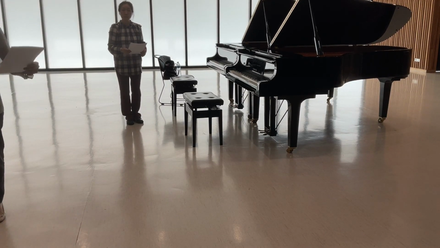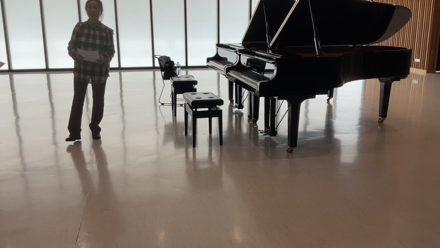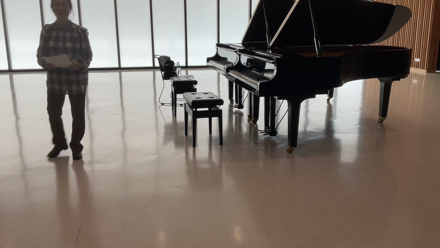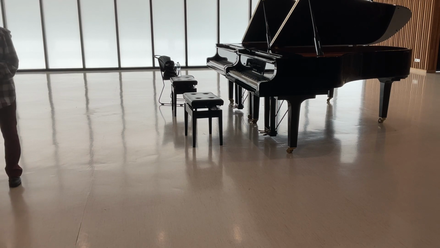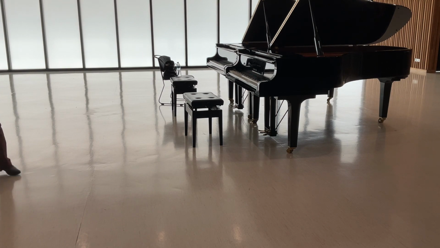Okay, so we have a guest pianist, Dr. Angeline from Colorado College in Georgia. She gave us a fantastic recital last night. Okay, so we have 4 students today. So the first one, Angeline. Okay.